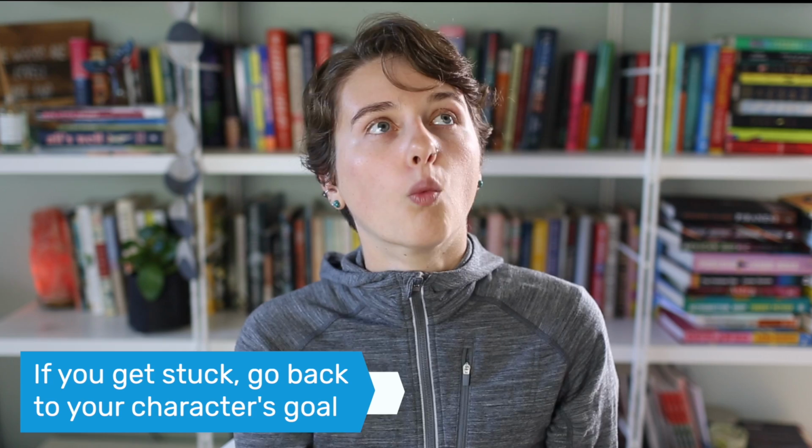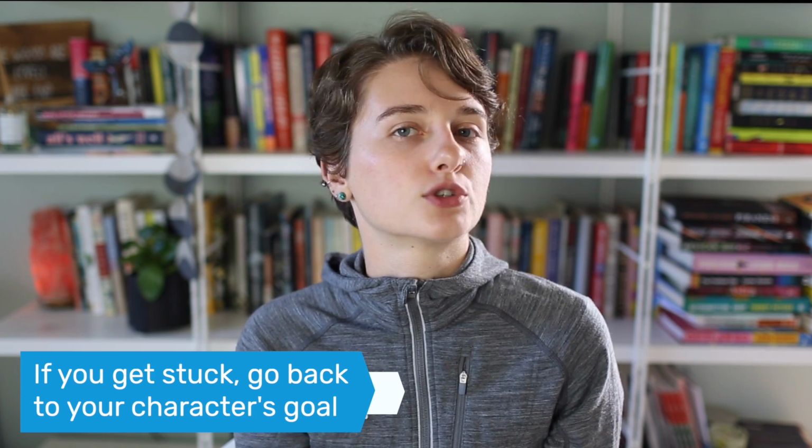If you get stuck, take a step back and ask yourself, okay, what does my character want? What would they do to try and get closer to what they want? And then have them do that thing. You may have to go back and cut redundant scenes later. That's totally okay. But don't worry about this too much while drafting.